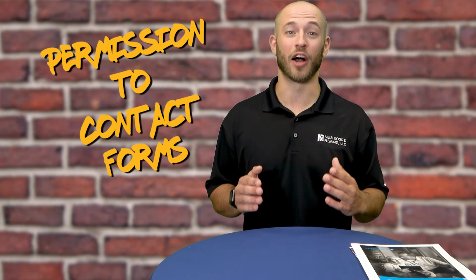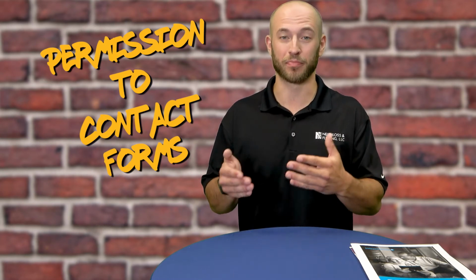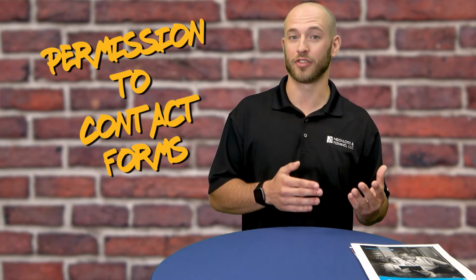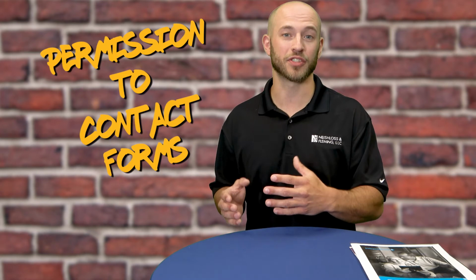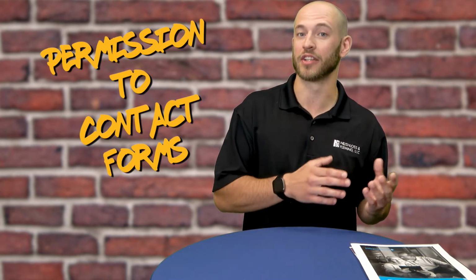Lastly, you do not want to forget your permission to contact forms. These are going to be very important in allowing you to be gaining information from the people and the prospects that you interact with on that day, and having that information really helps you work them as a lead moving forward.